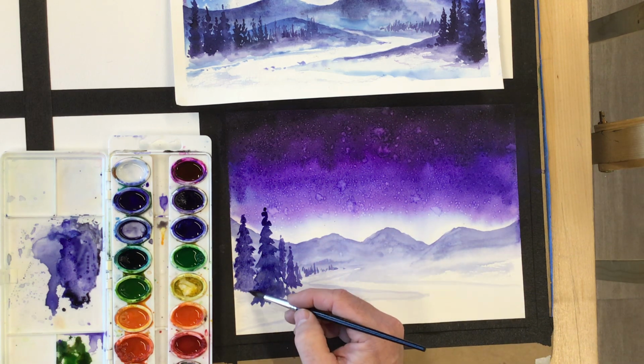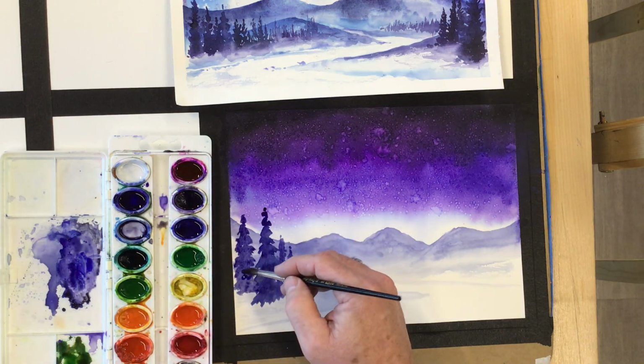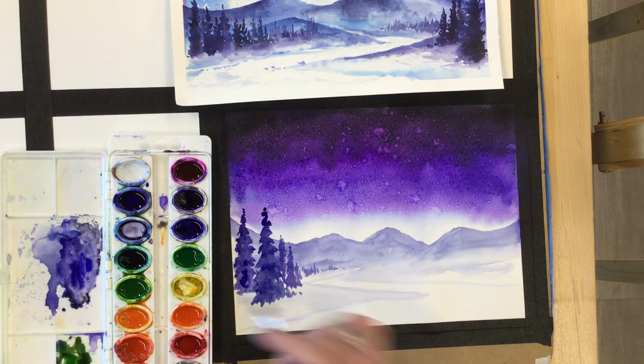You know, I could paint that one farther down in front, but I kind of like where that landed. All right. So that's the idea, okay?